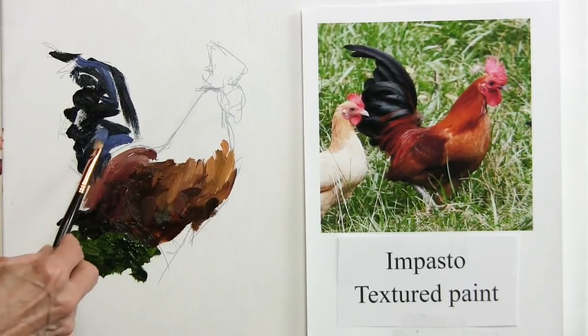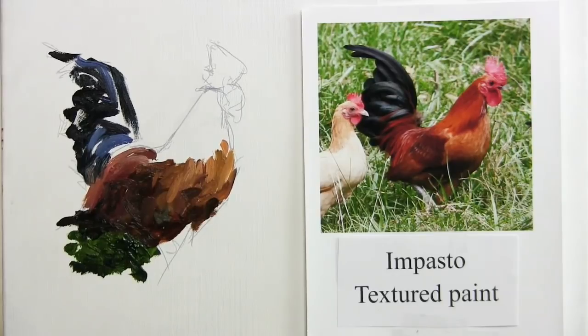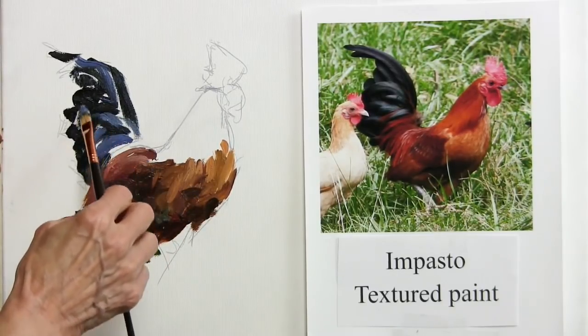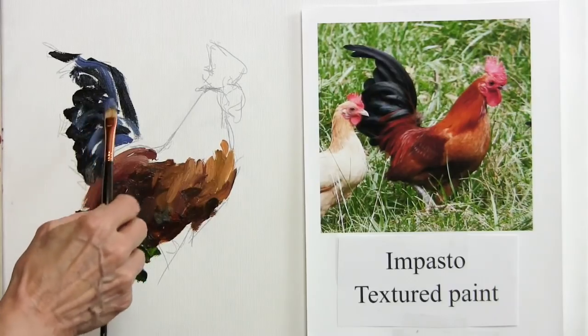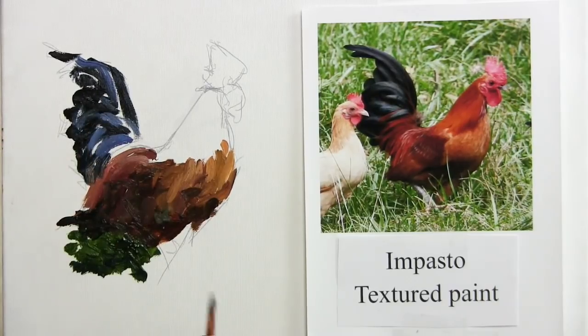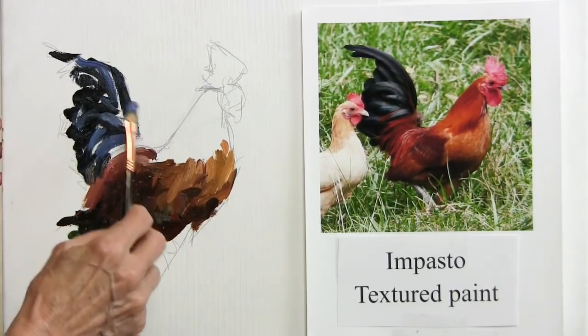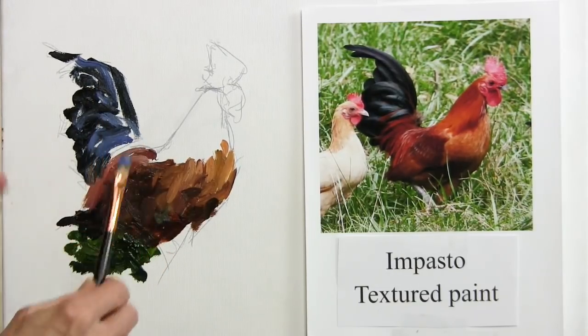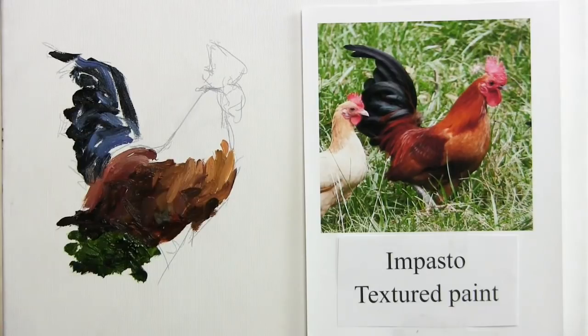As I said earlier, this could also be done with a palette knife. In fact, a lot of people who do impasto paintings prefer doing so with the palette knife rather than the brush. So in just a moment, I'll do a little bit more with the palette knife to show you. That's probably enough of that.